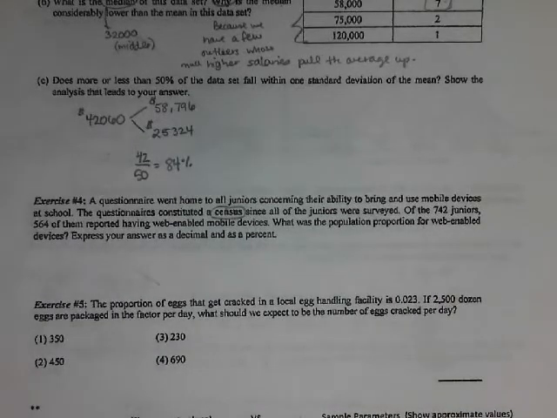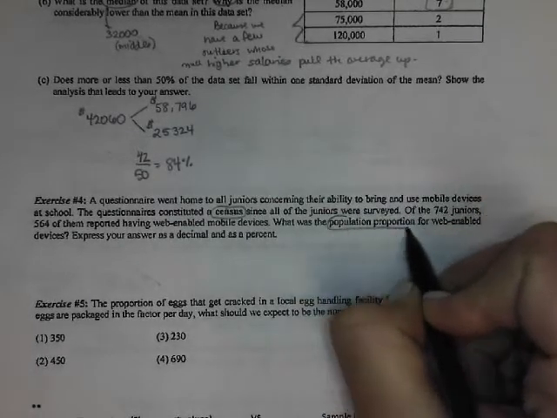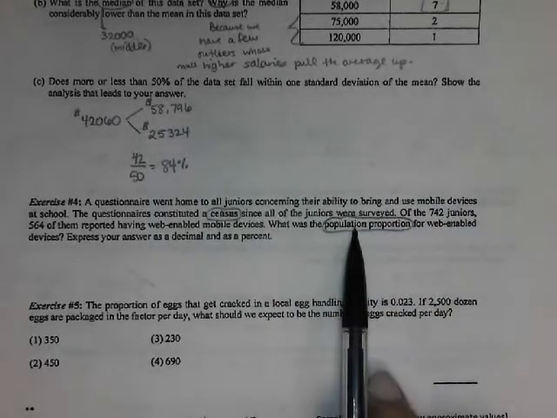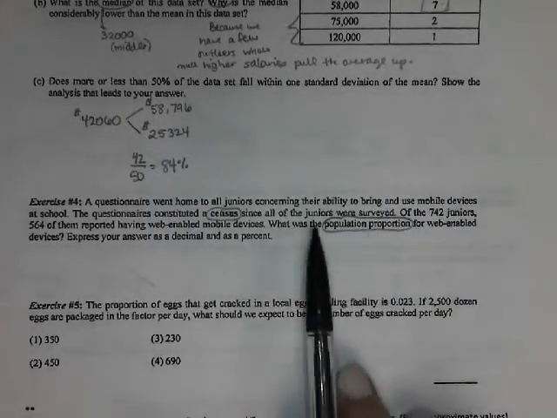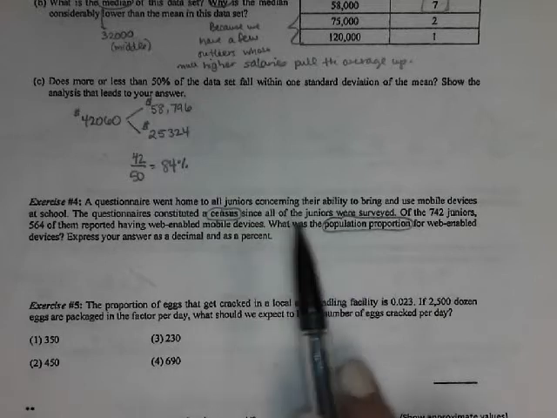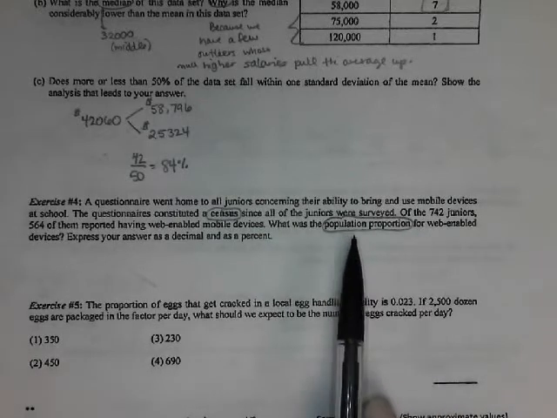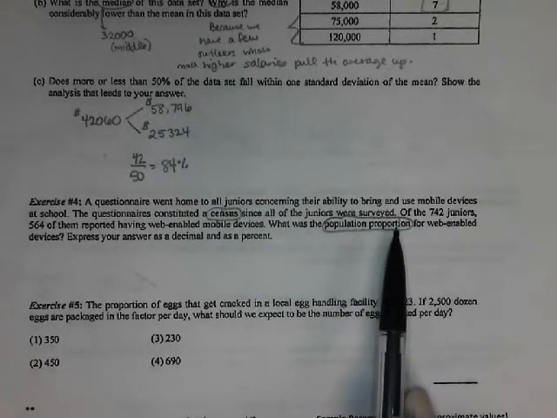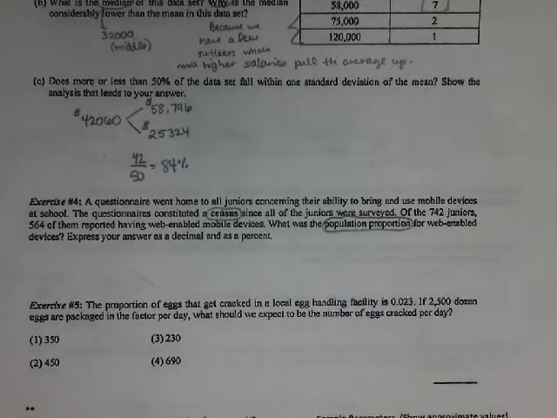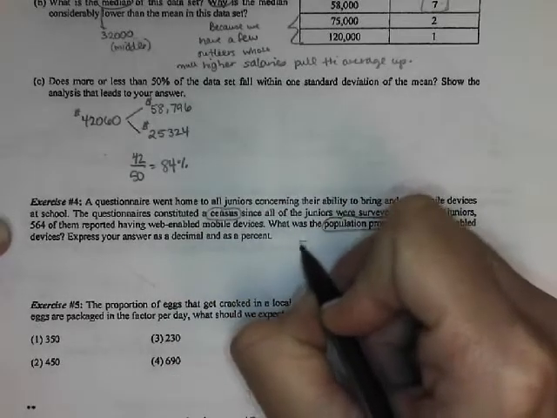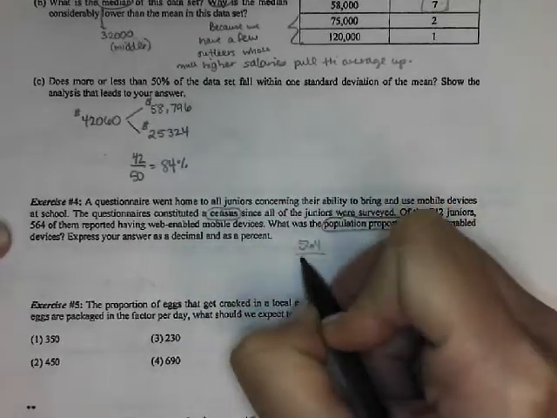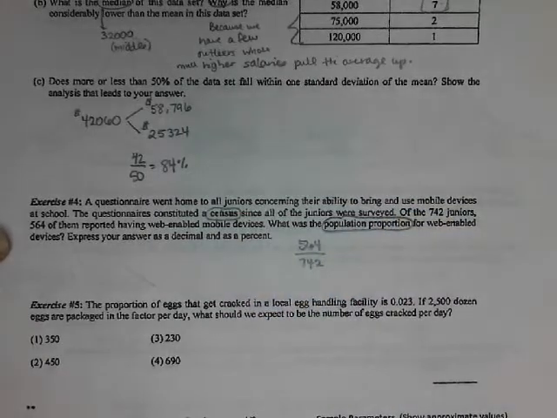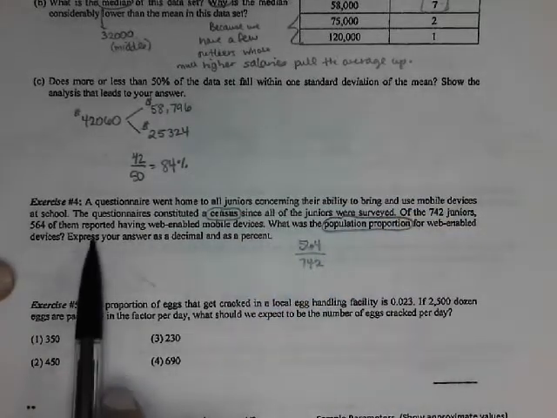So of the 742 juniors, 564 of them reported having web-enabled mobile devices. This is called the population proportion, not the sample proportion, because we didn't take a sample of juniors. We took all of the juniors. So if it's all of the juniors, this is the population proportion. So the proportion of the population that actually had web-enabled mobile devices was 564 out of 742. That's the population proportion.